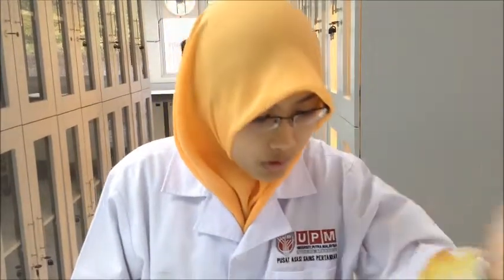In the experiment last week we used a spectrometer. A spectrometer measures the amount of light that is absorbed by the sample. The darker yellow the sample is, the more light is absorbed, and therefore the higher the concentration of the sample.